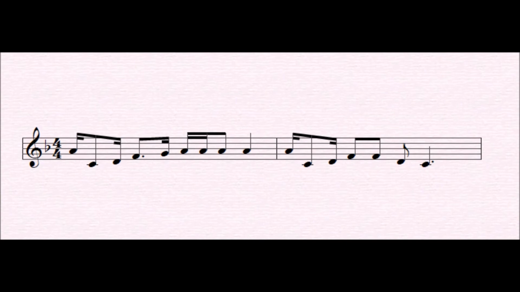Might be a little hard to do it at that speed, but we're going to try it even faster. So we'll do 1, 2, 3, 4. 1, 2, 3, 4. 1, 2, ready, go. 1, 1, 2, 1, 1, 2, 3. 1, 1, 1, 1, 2, 1, 2, 3, 4. Now I'm starting to get 1, 2, 3, 4. 1, 2, 3, 4.